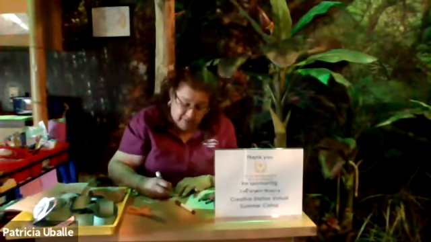Now, it does look like it appears to have some eyes. So what I'm going to do, because this is the top part of my butterfly, this is the bottom. So I'm going to get my marker, and I'm going to kind of make some circles that kind of look like eyes.